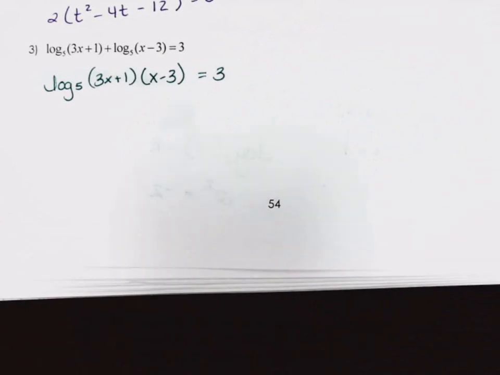Maybe we're not going to do this one the same way. There's no log on the other side, so can I drop my single log? No. So how would you tackle this question? Exponential form. You have to have a log on both sides in order to drop them. If you only have a single log in the equation, then go to exponential form.